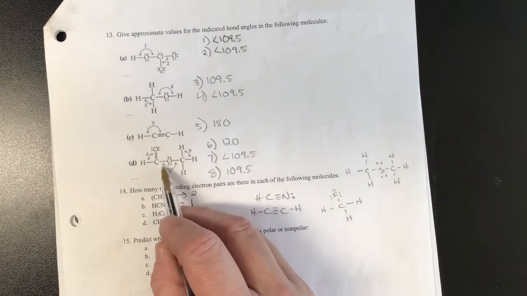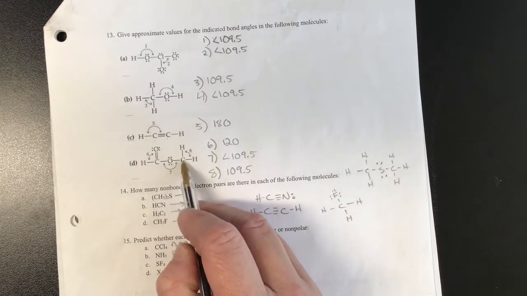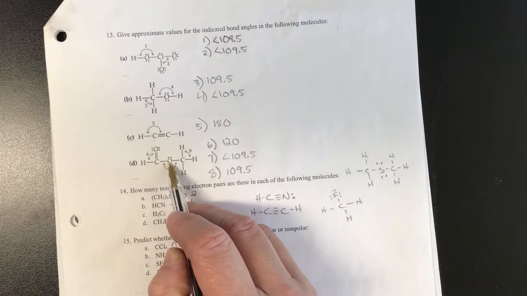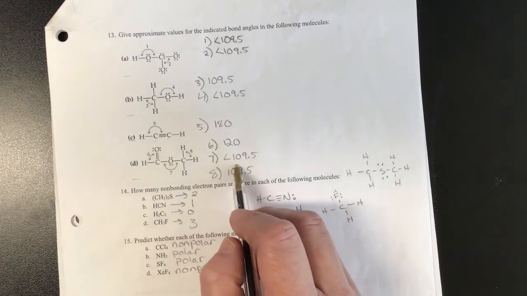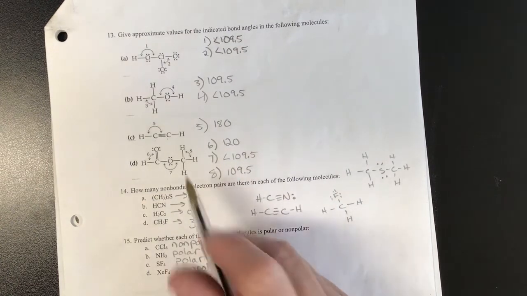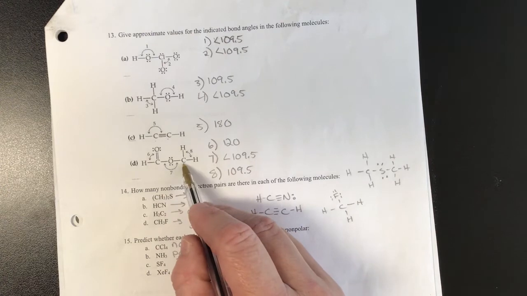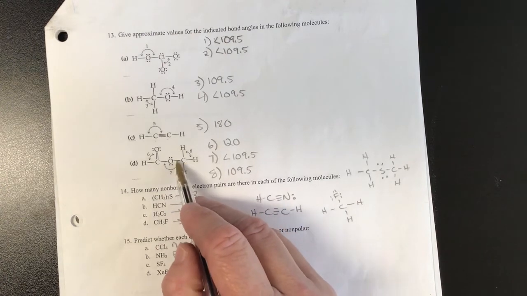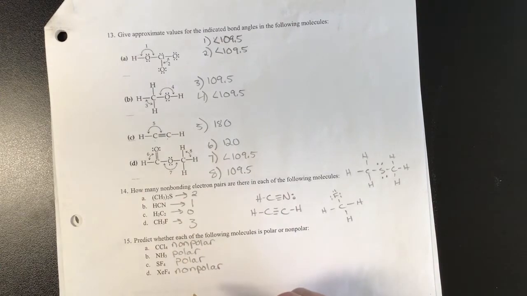And then on this one, we're looking at the bond angle between the carbons, the 2 carbons. So oxygen is our central atom. So we've got 1, 2, 3, 4. So that's tetrahedral. So that's that 109.5 again. Same thing here. We're looking at the bond angle between the hydrogens. So carbon is our central atom. And we've got 1, 2, 3, 4 domains, and so it's going to be 109.5.